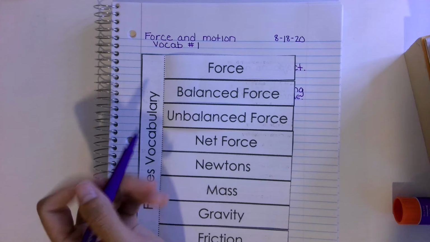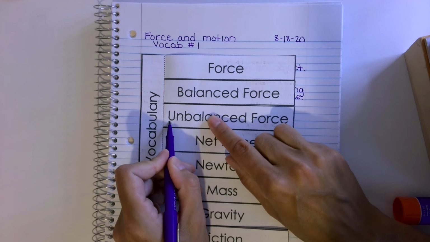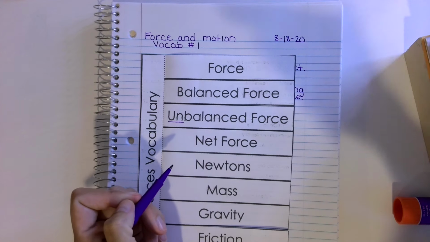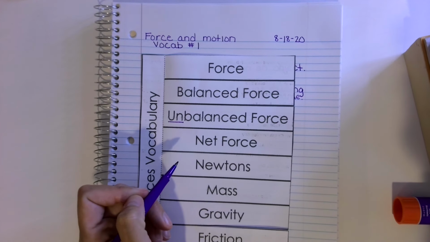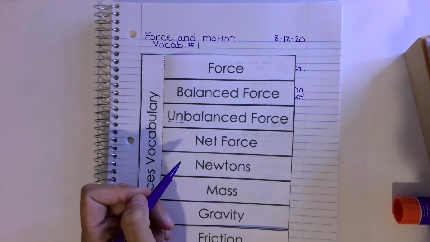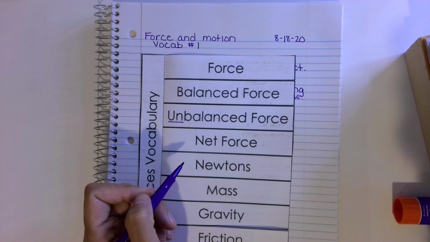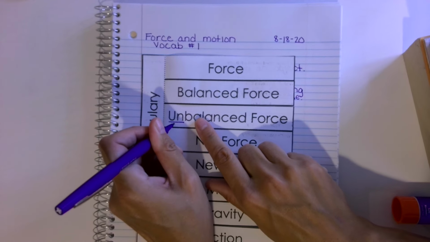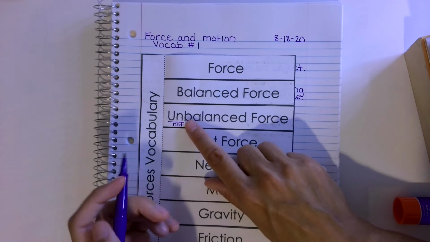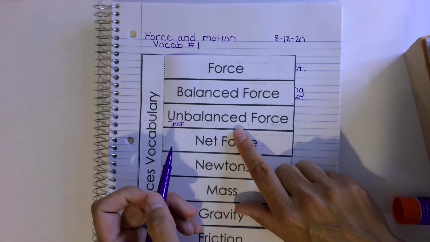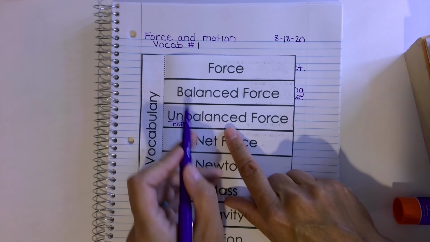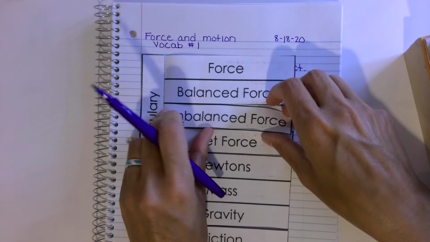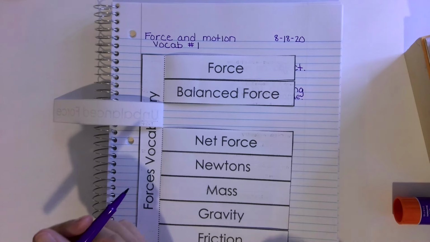Unbalanced forces. Does anybody know what un means? So whenever you see un at the beginning of a word, like undo, I can't think of an un one now that I'm having a brain freeze. I'm sure you guys are thinking of words that start with un. Un means not. So what do you think that this word means? Unbalanced. Right, it's not balanced. So it's going to be the opposite of this one. So let's go ahead and open that up.